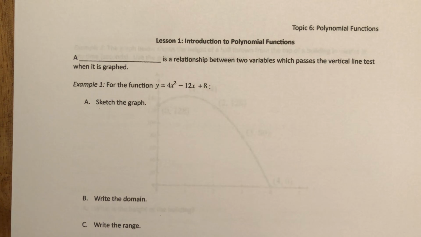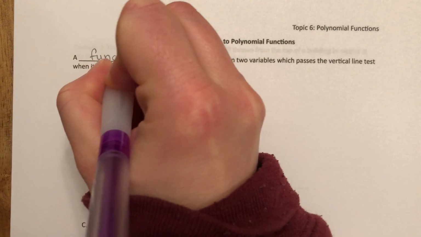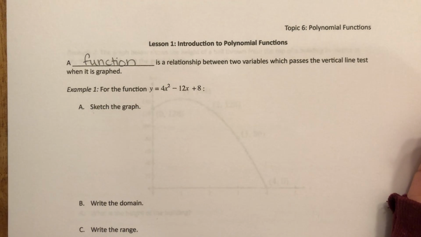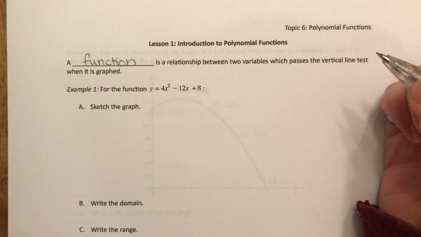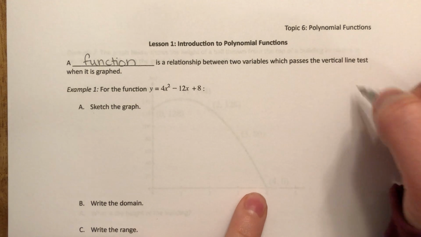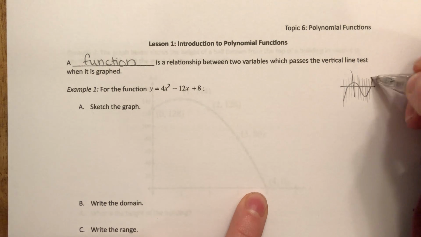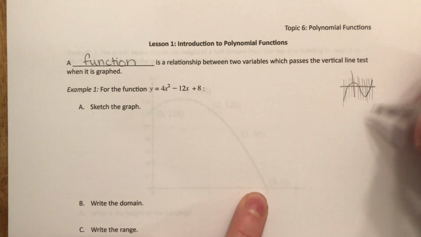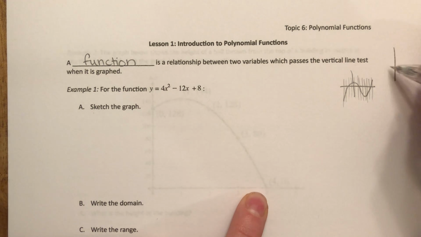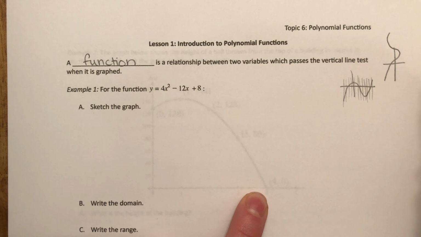So the first thing that I want to just quickly review is what a function needs to be, because to understand a polynomial function, we need to understand a function. It's a relationship between two variables which passes the vertical line test. So that means if you have a function that looks like that, it needs to be able to pass that vertical line test. Each vertical line can only hit one point. So if you had a graph that looks like this, this vertical line passes more than one point, right? So this one would not pass the vertical line test, so this is not a function.